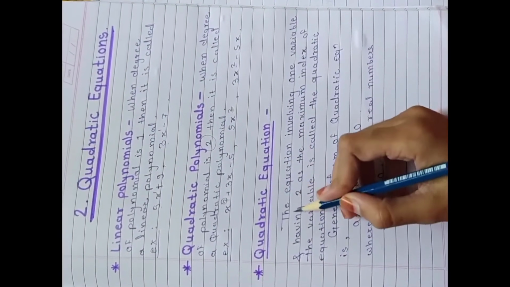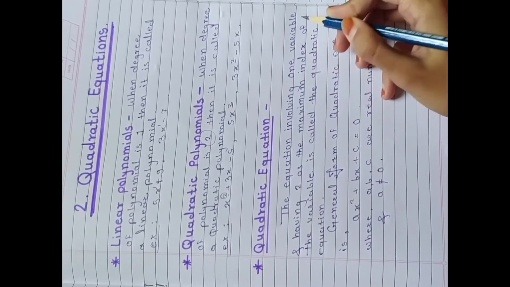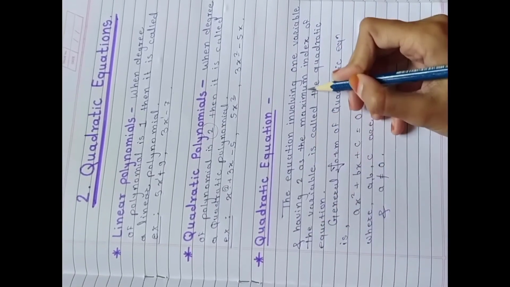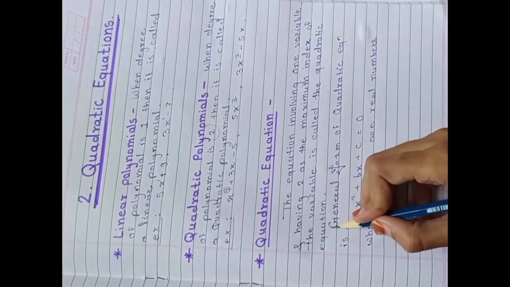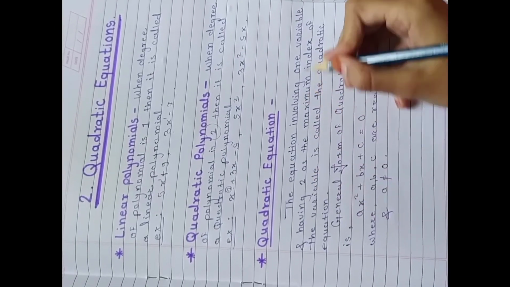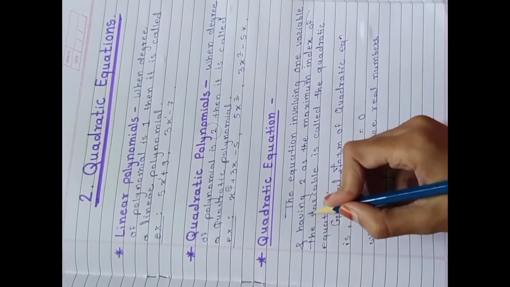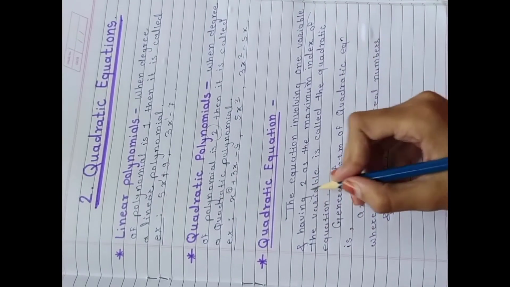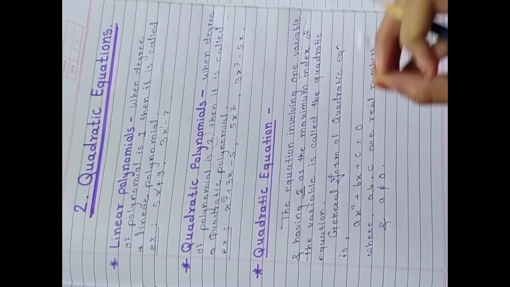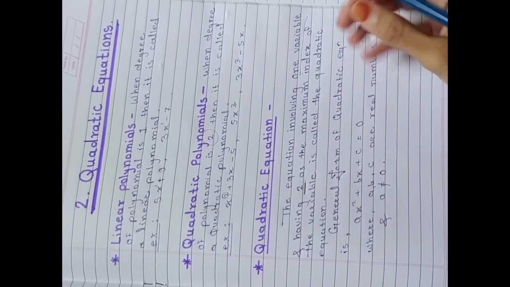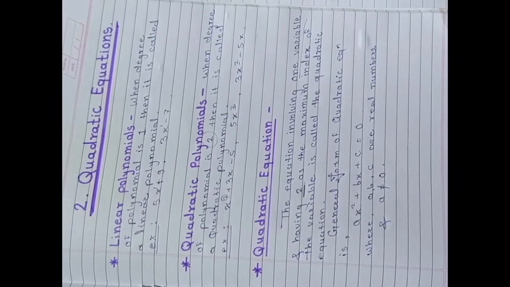Quadratic equation means the equation involving one variable and having 2 as the maximum index of the variable is called the quadratic equation. It means in that equation one variable is present and that variable's degree is 2. Maximum degree of that variable is 2. So that equation we call the quadratic equation.